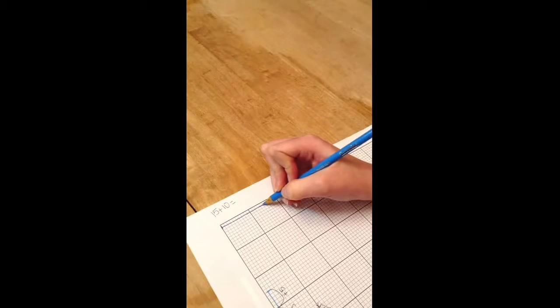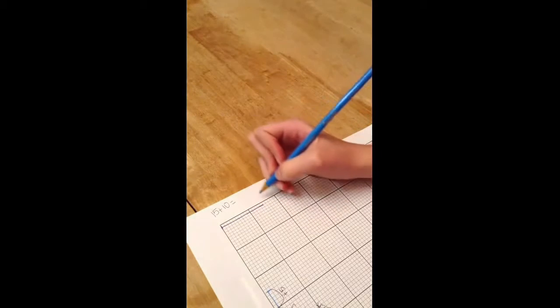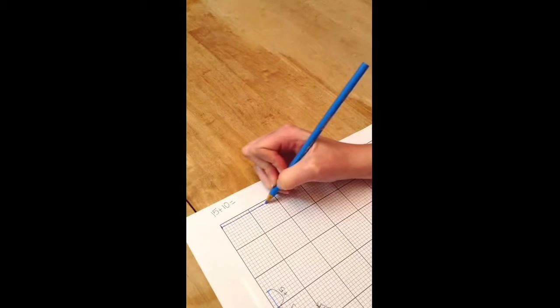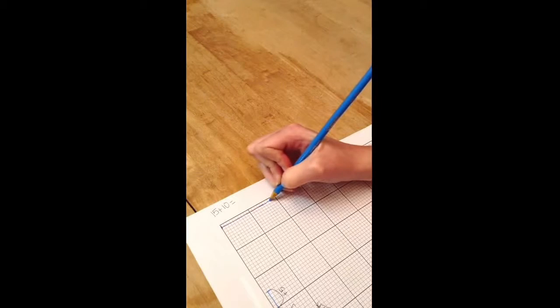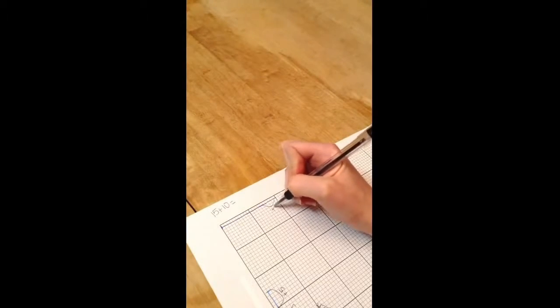And we know that half of 10 is 5. So we know that this will be 5. 1, 2, 3, 4, 5. So we have 5. And we are looking for 10.